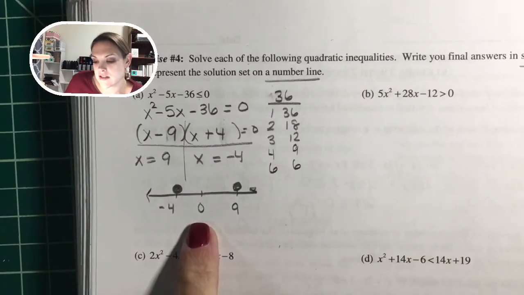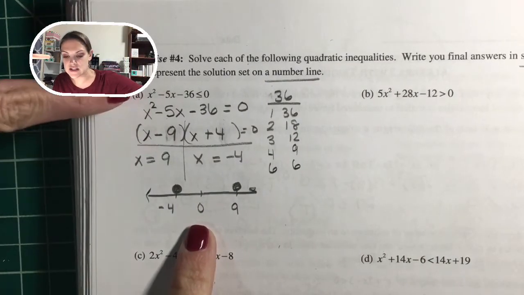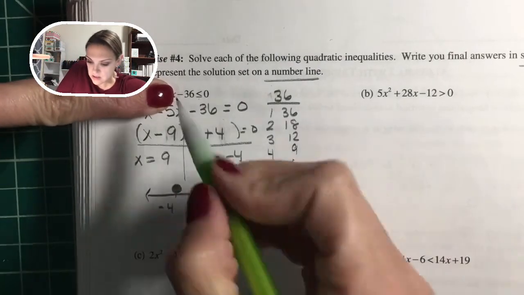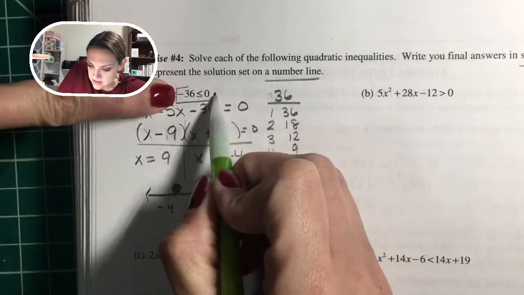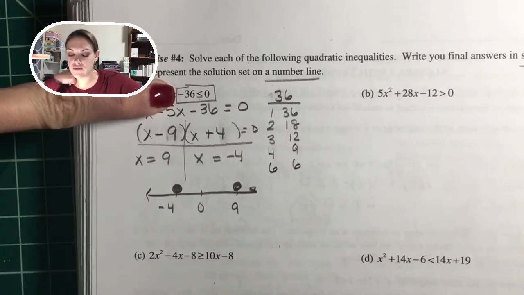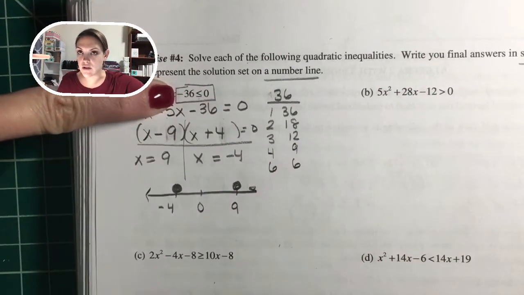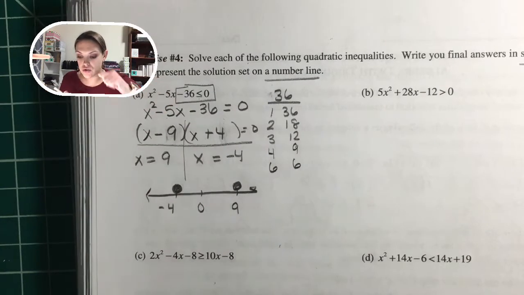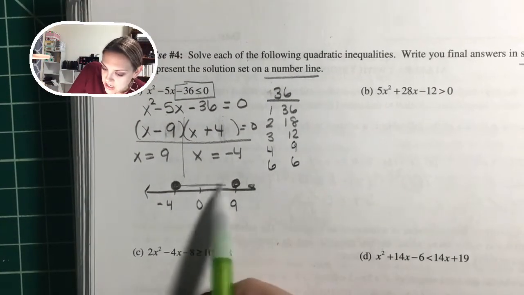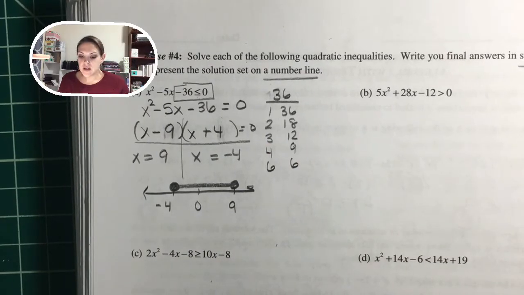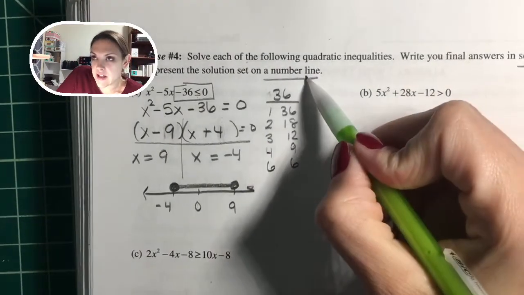And now we're going to test 0. So again, this is the easiest thing. If I plug a 0 in for x's, those are gone. And I get this. And I say to myself, is -36 less than or equal to 0? The answer is yes. So because it's true, I'm going to be shading over the top of it. Okay? So that is my number line that I have done.